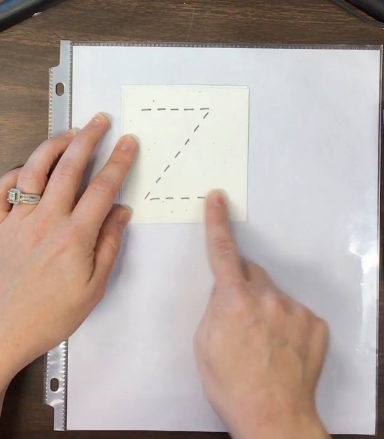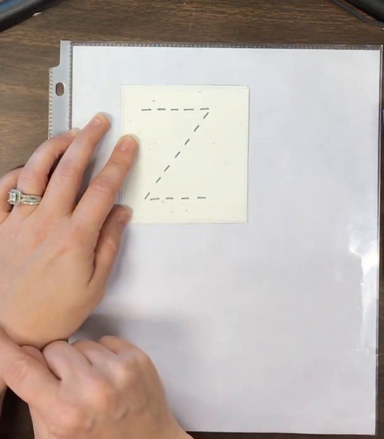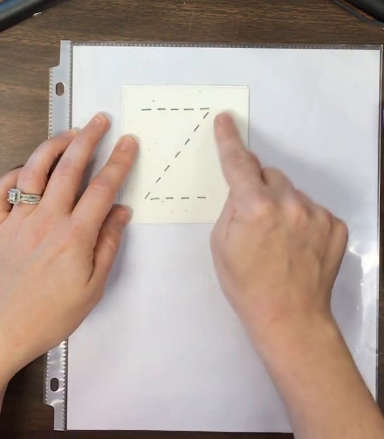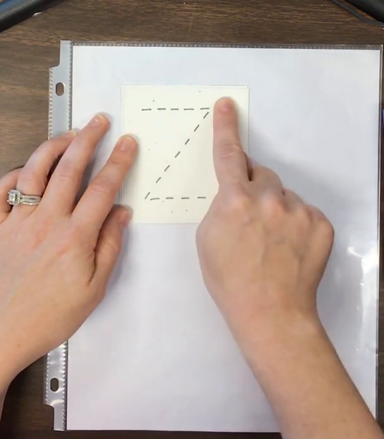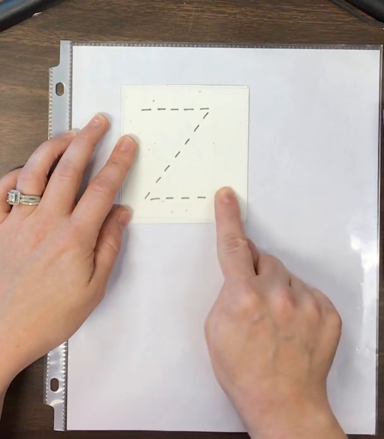Z. That wasn't hard. How many lines is that? 3. Across, slant down, across. Let's finger trace it again. Ready? Z. Very good job.